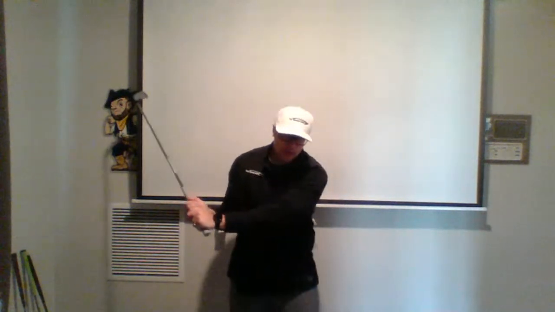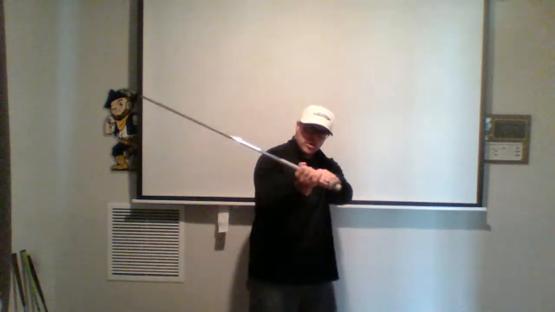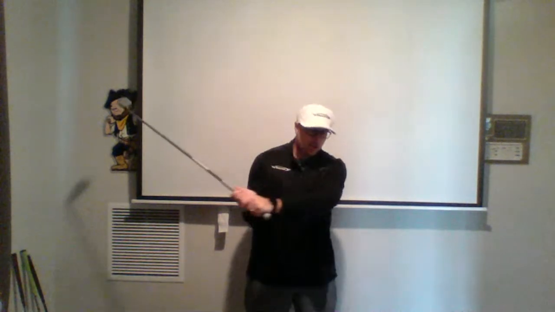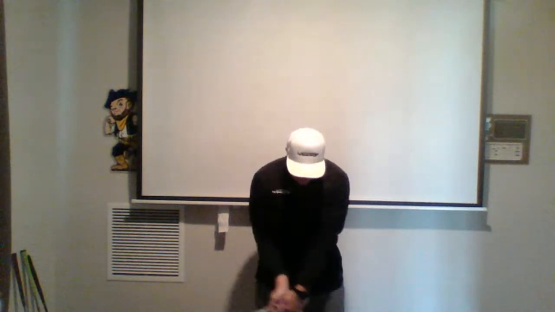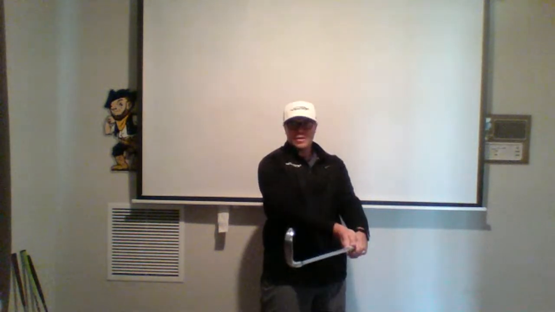If I got this club in a great position here where I'm shallowed out, and I'm able to stay in my posture and turn that handle down, I can stay in my posture and have forward shaft lean and square the face at contact. So that's basically the move course in a nutshell. If you want to work on that, a great drill from the move course is called the tennis racket drill.